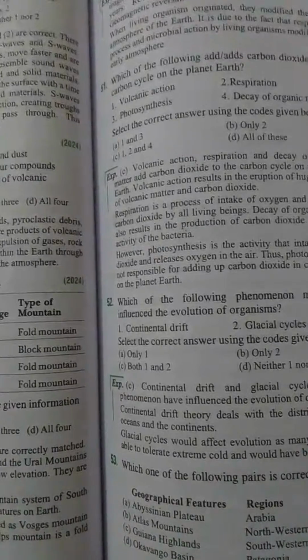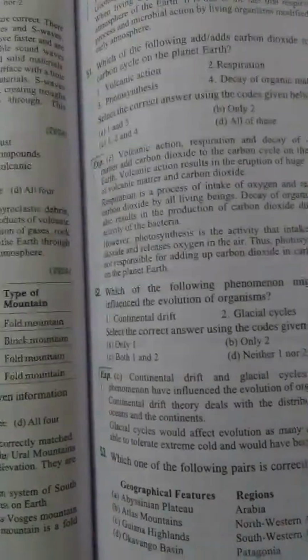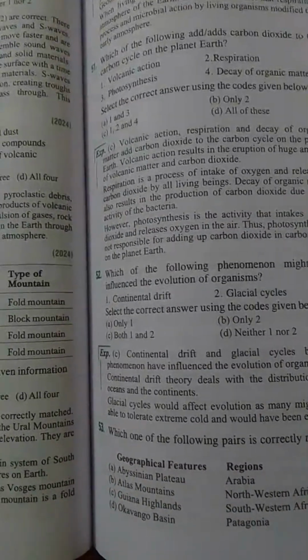Volcanic action, respiration and decay of organic matter add carbon dioxide to the carbon cycle. Respiration, the process of intake of oxygen.